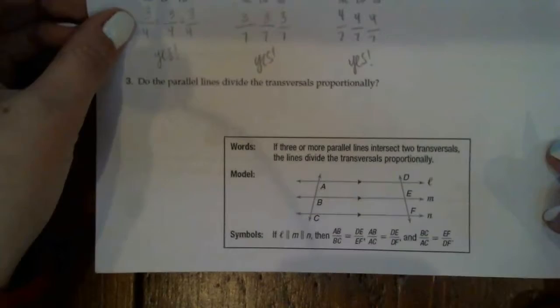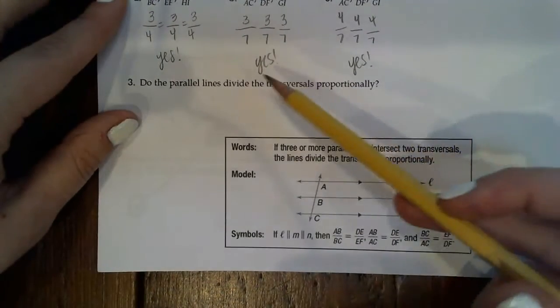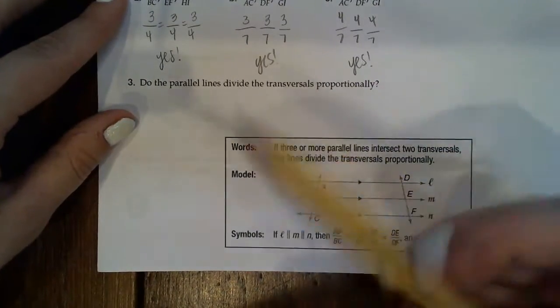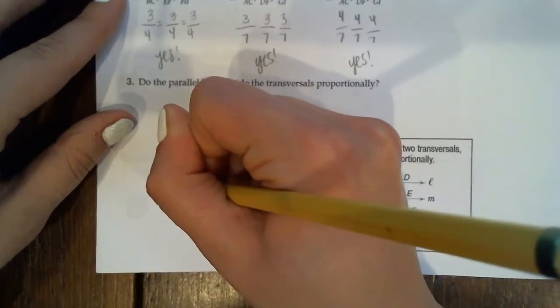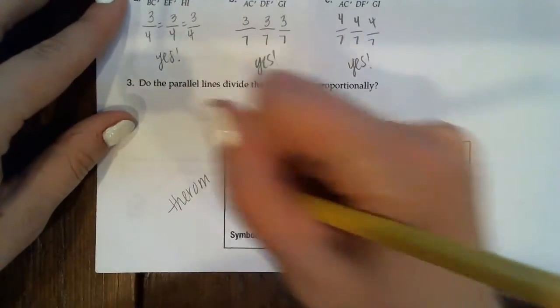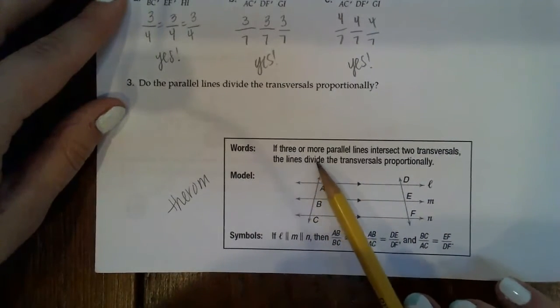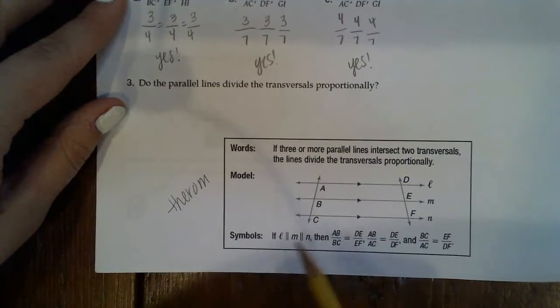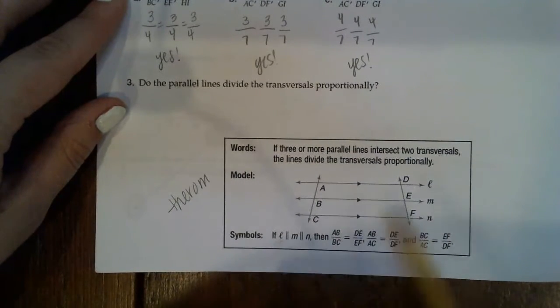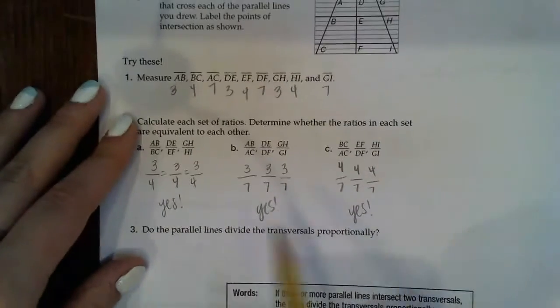So we move down. Do the parallel lines divide the transversals proportionally? As we saw up here, we got yes. So the theorem that we have here, how do you spell theorem? We're just going to write that. Sorry if it's wrong. If 3 or more parallel lines intersect 2 transversals, the lines divide the transversals proportionally. So if line L, M, N are parallel, then all of these things are going to be equal ratios, okay? Which is basically what we just did up here, okay?